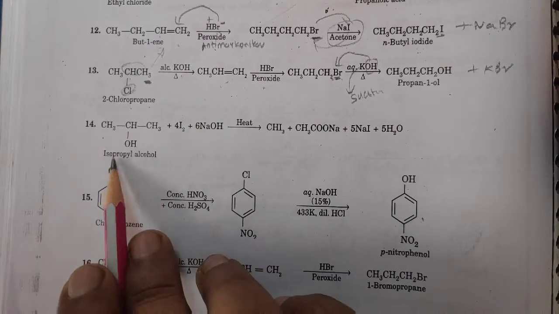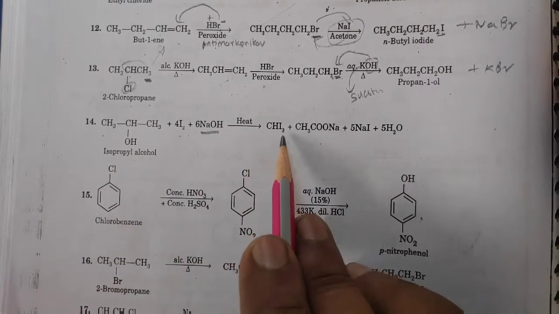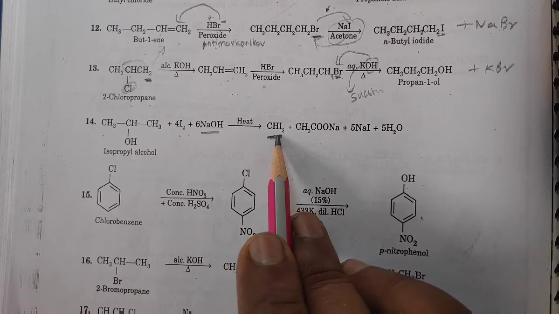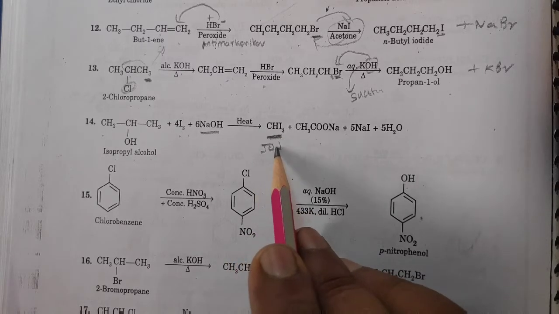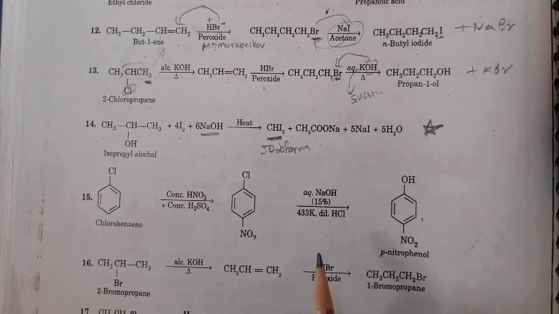Then isopropyl alcohol plus 4I2 and 6NaOH, heat it, and you will get what? Iodoform, right? CHI3 is what we call iodoform, and this is the iodoform reaction. You remember this and keep it. It will be easy for you to understand.